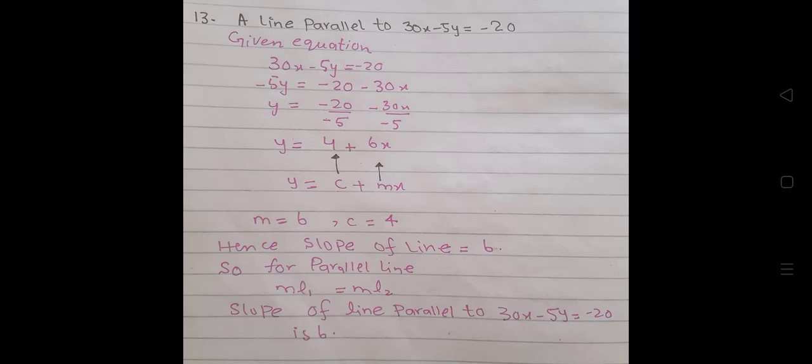For parallel lines, the slopes of two parallel lines are always equal, and hence the slope of a line parallel to 30x -5y equals -20 is 6.